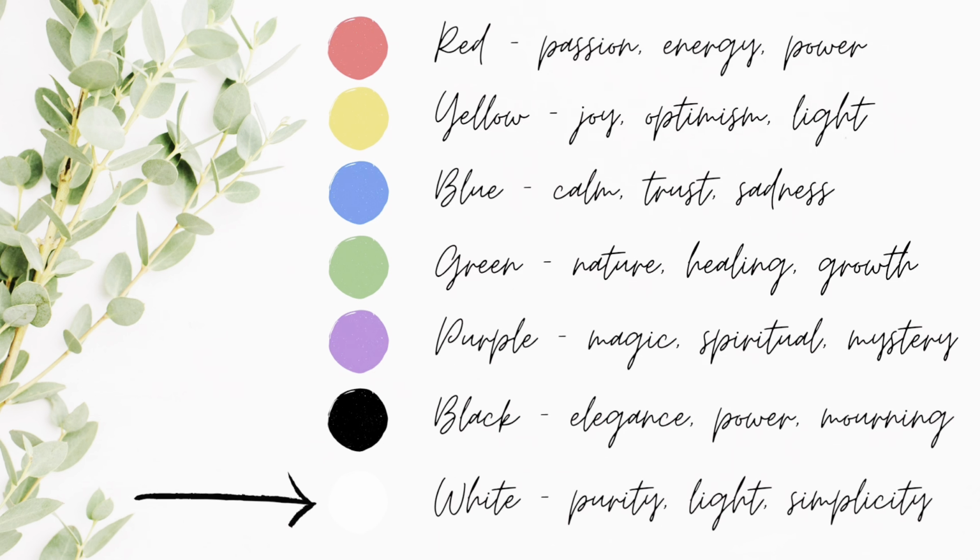White is the color of purity, light, and simplicity. It brings space, it brings clarity, it's very peaceful. It can also feel cold and distant, depending on how it's used.